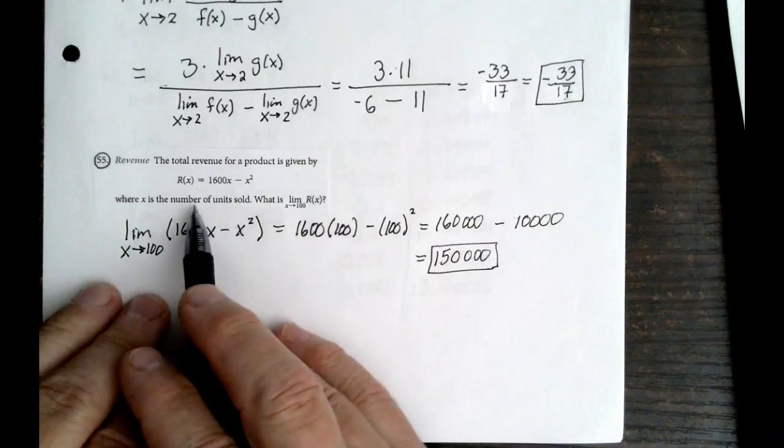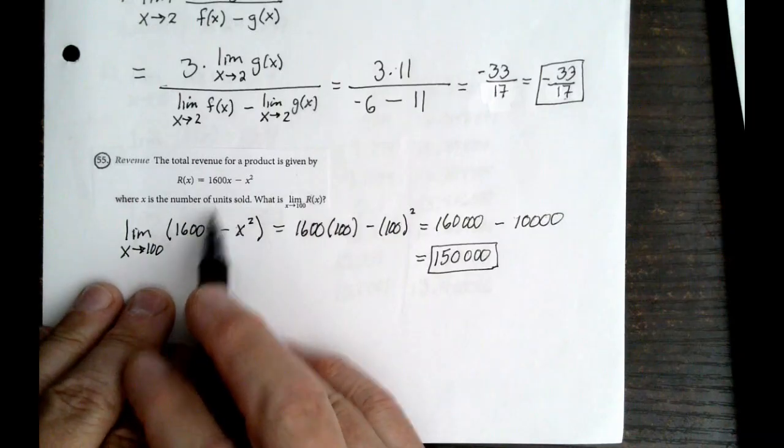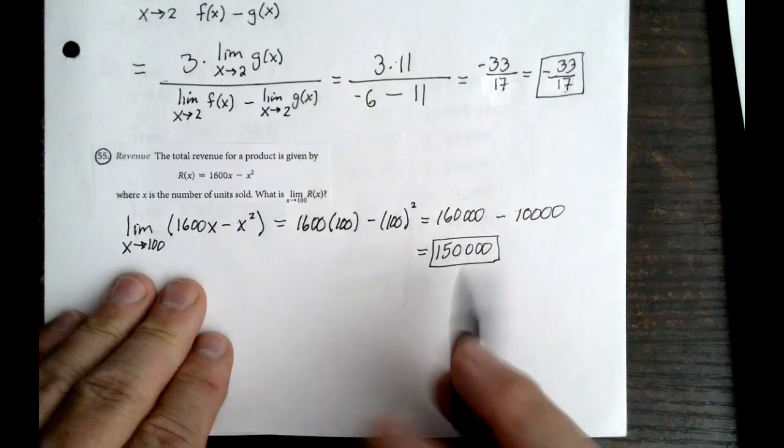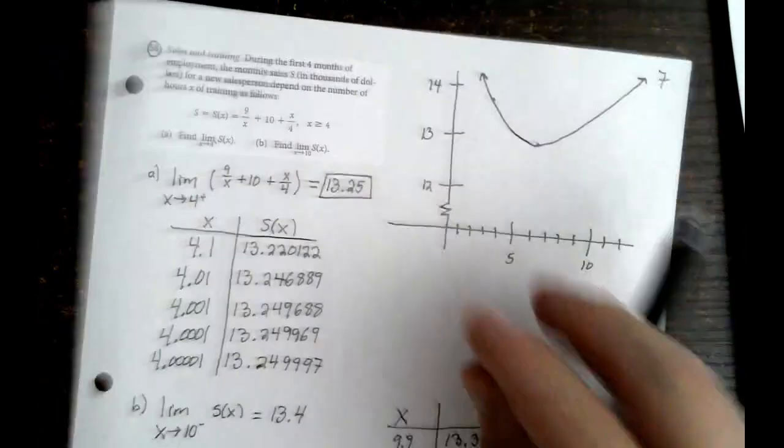This one is asking you to take the limit as x approaches 100. And this is a polynomial, so you can do direct substitution and you get a very specific answer.